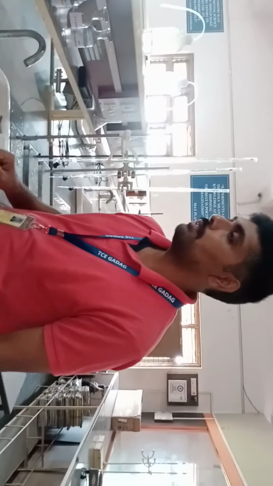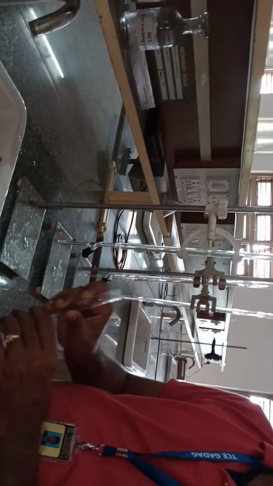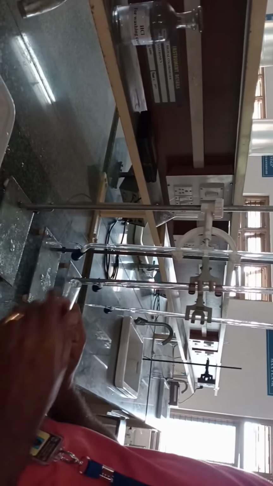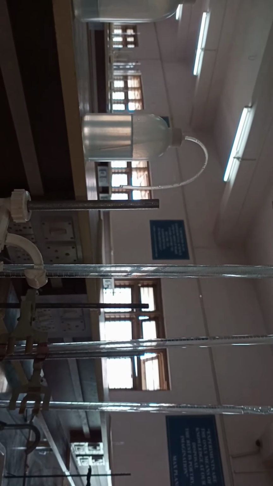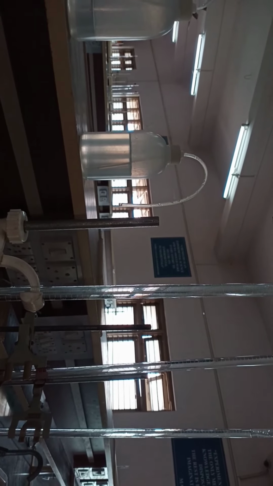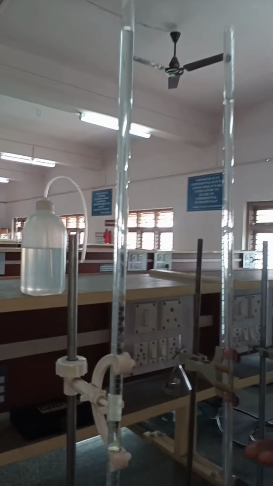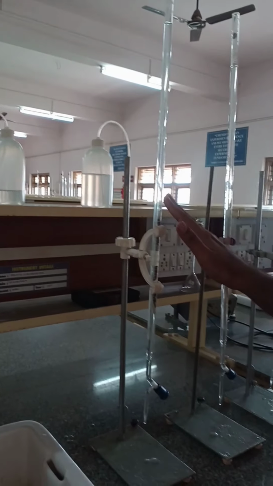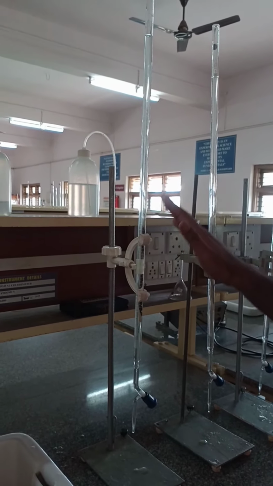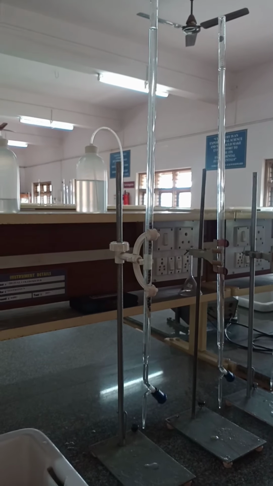Let us start this experiment by taking the first test tube from the test tube rack, which is already washed with HCl as well as distilled water. Here, three burettes are taken. To the first burette, you need to fill copper sulfate solution. Before that, you have to thoroughly wash with distilled water and rinse with the same solution.